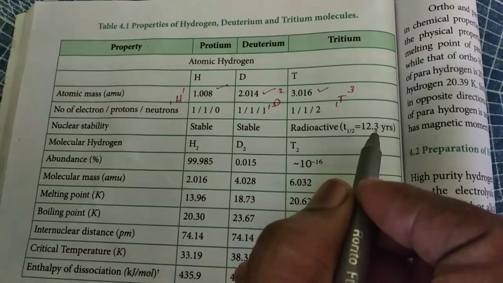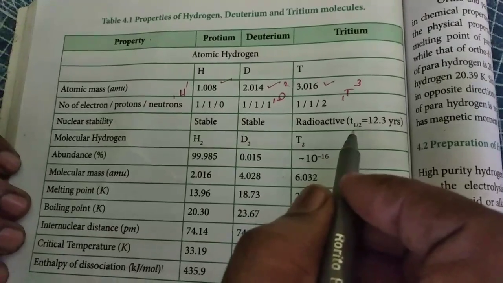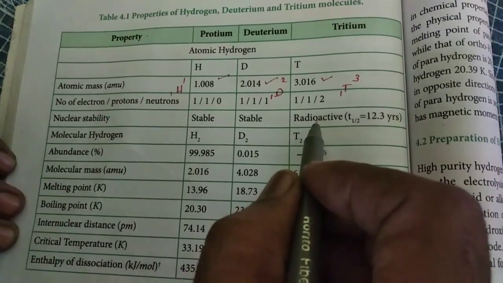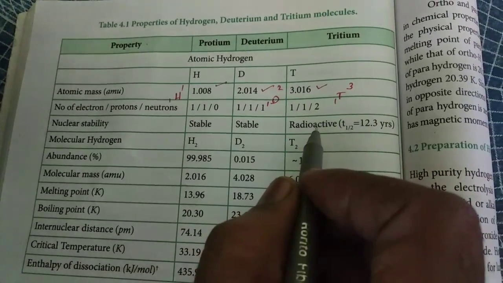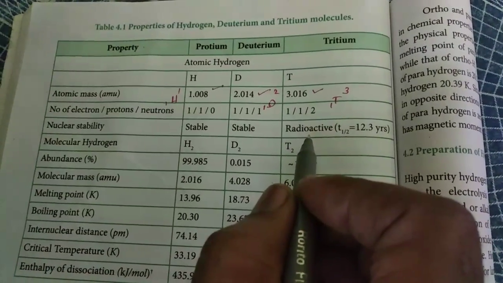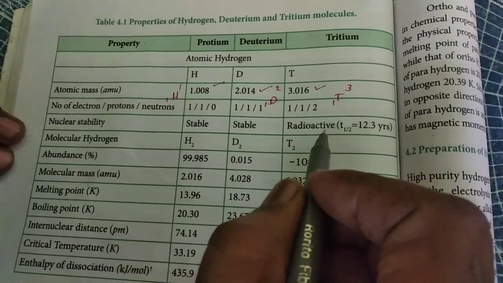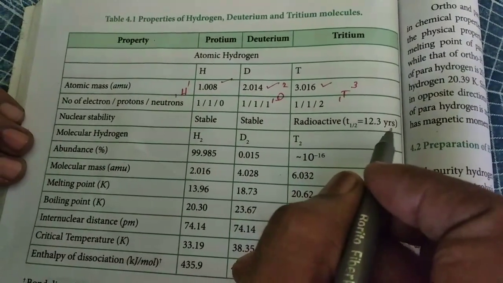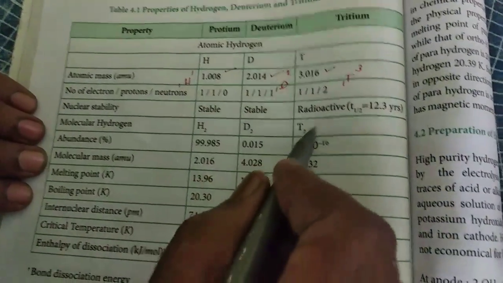The half-life period means the time required to reduce the concentration of a radioactive isotope to 1/2 of its initial value, 12.3 years. Molecular hydrogen: H2, D2, T2.